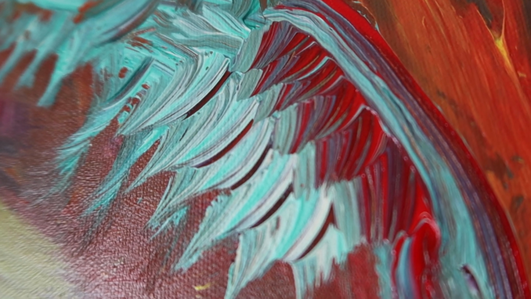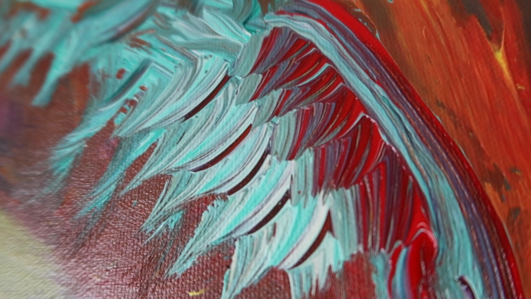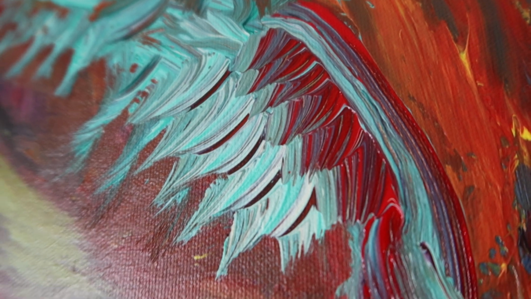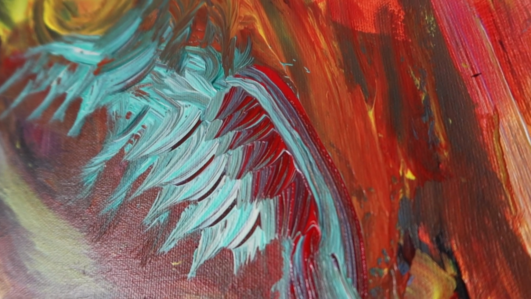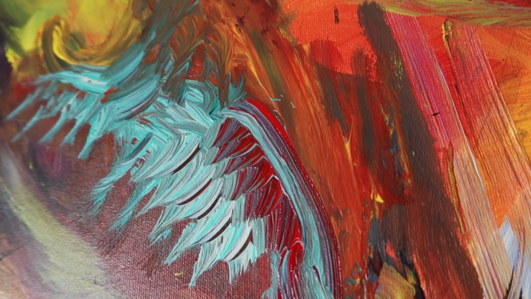You don't even want to know how many times I had to try to create something like that. It has about 4 colors, and you have to move the brush in a very certain way to get that kind of effect. And you also have to vary the paint's thickness to do that.